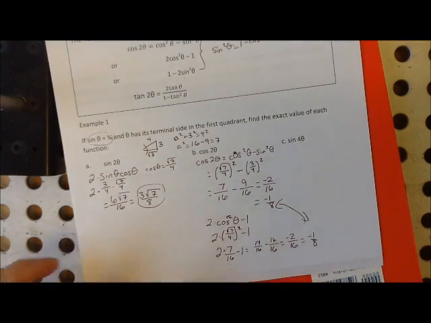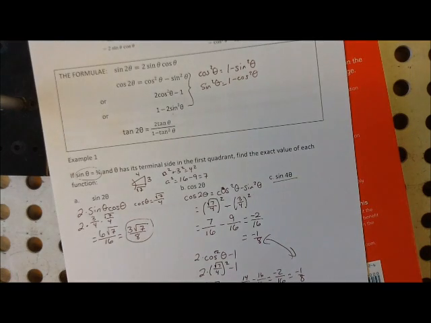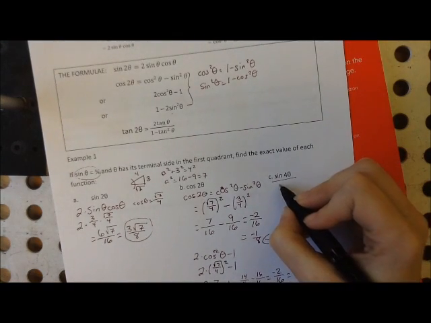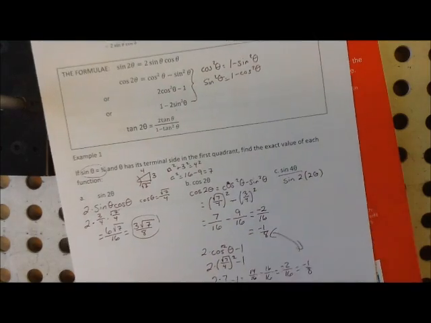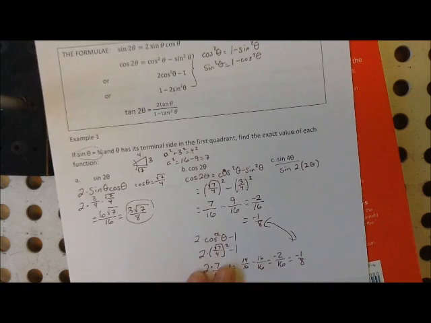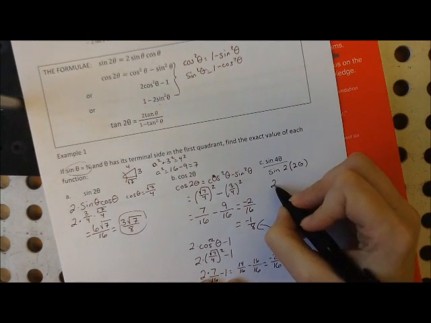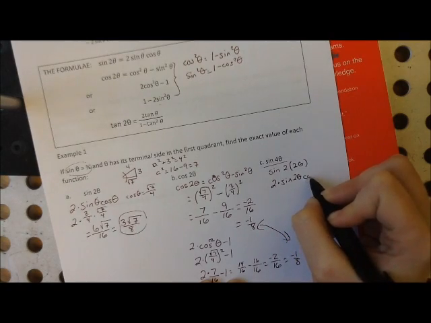The equations are identical. Sine 4 theta. We don't have a formula for that, but we don't need to. This is sine of 2 times 2 theta, and we went ahead and found sine of 2 theta and cosine 2 theta. So what we're going to do here is say this is 2 times sine of 2 theta times cosine of 2 theta.